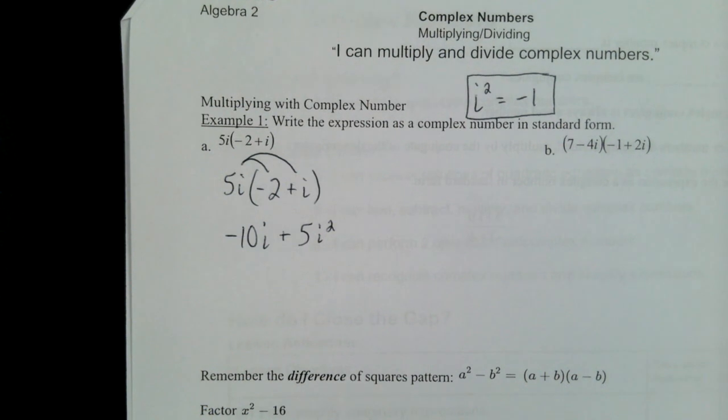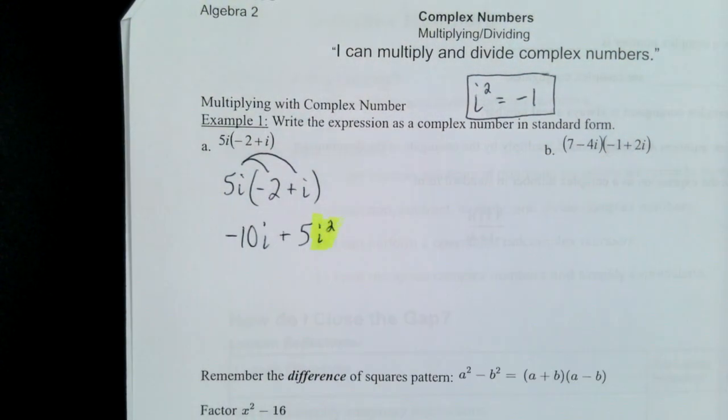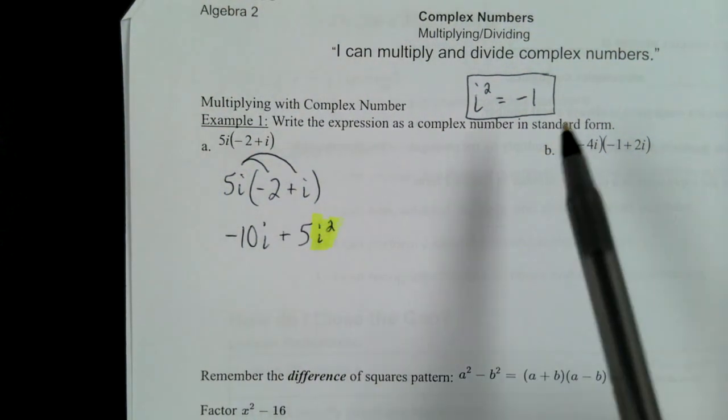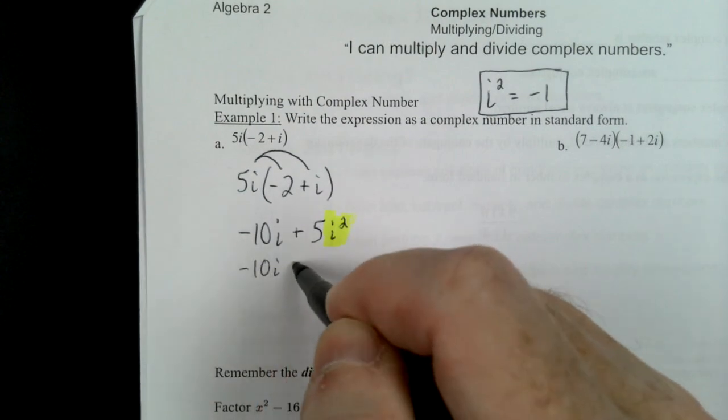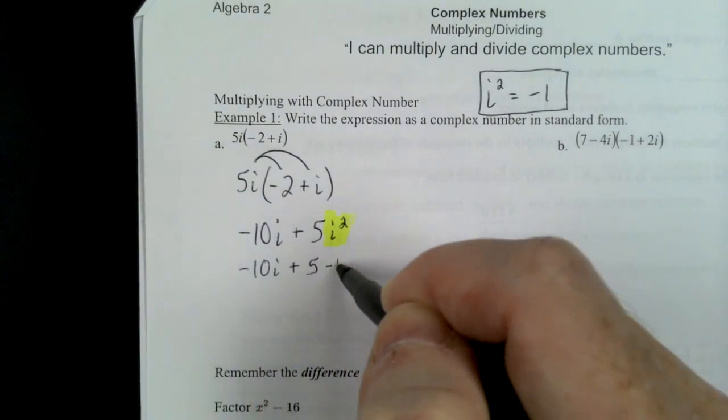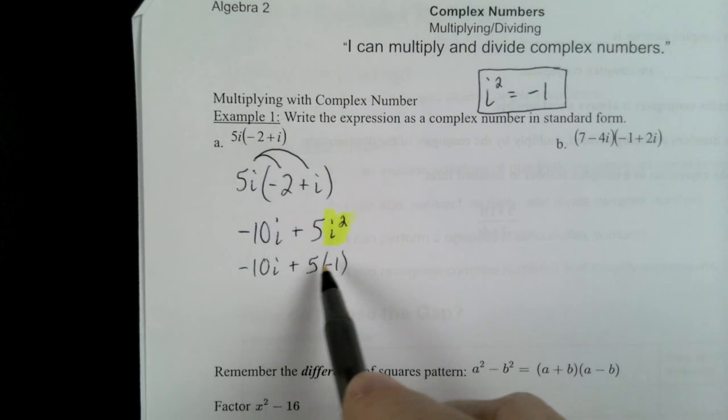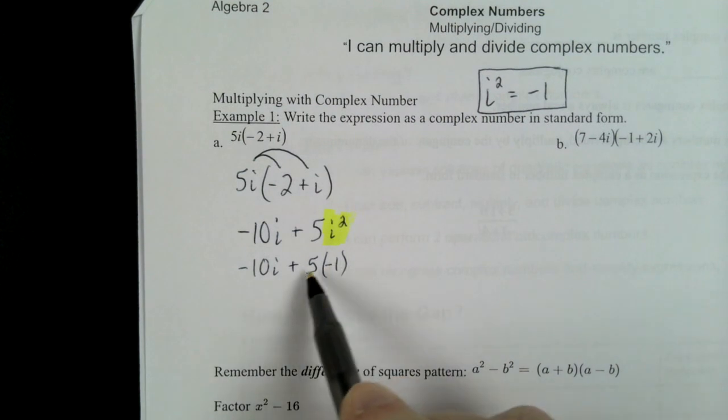Okay, here's the change of Unit 6 compared to what we already know from Algebra 1. i squared is equal to -1. So if we substitute that, i squared is equal to -1, you multiply them together and get -5.